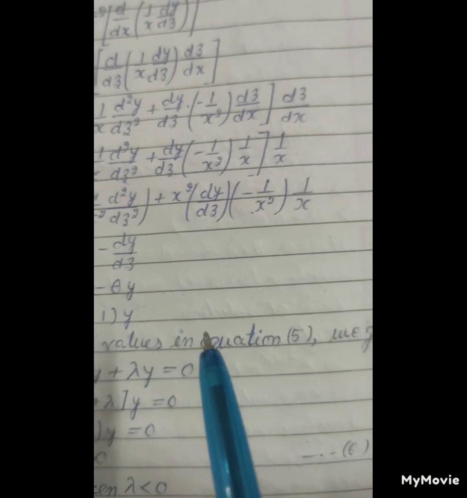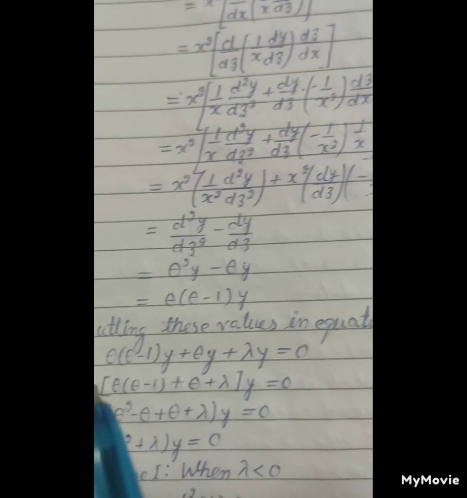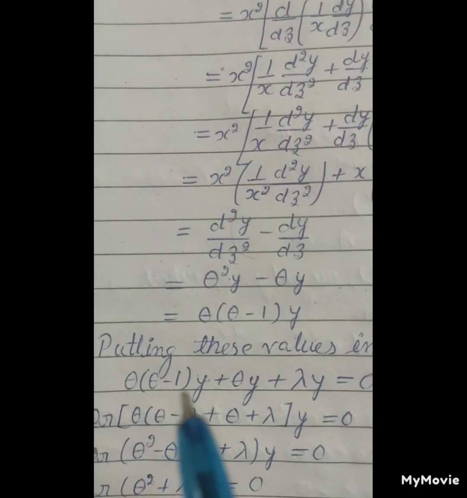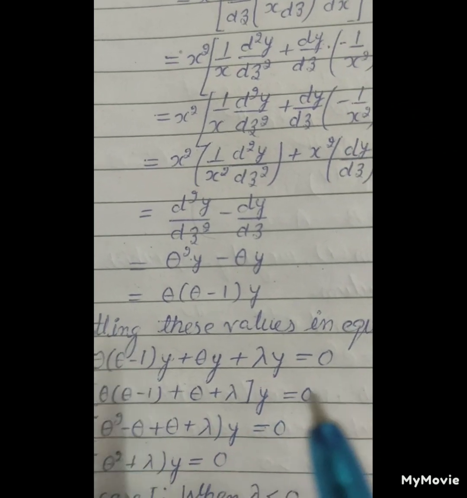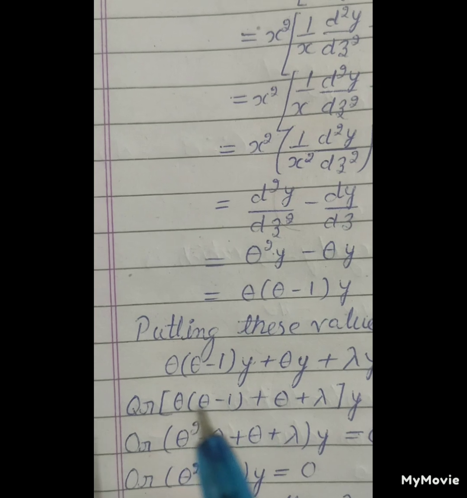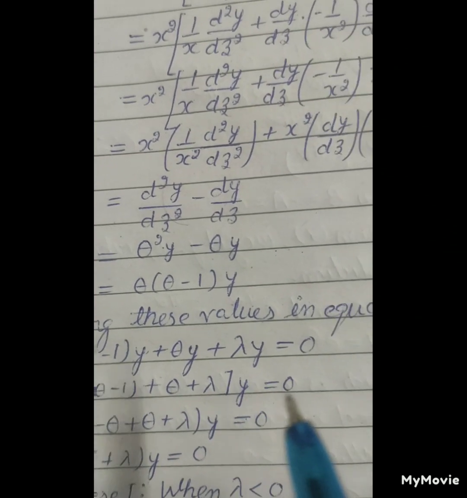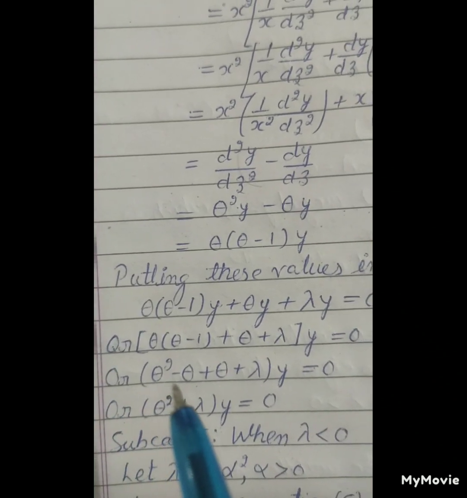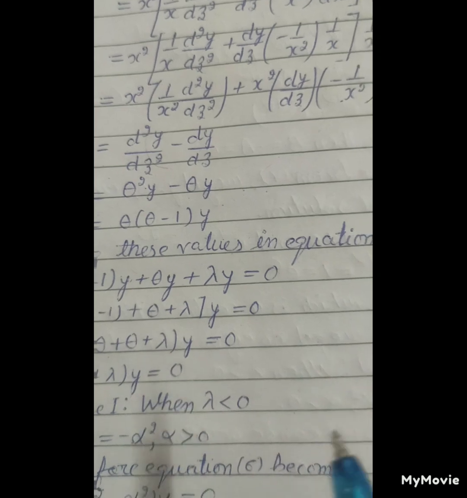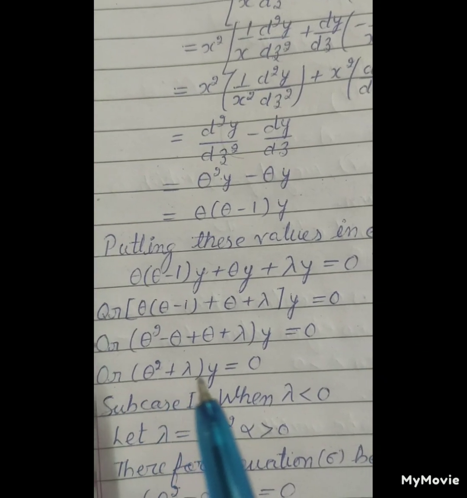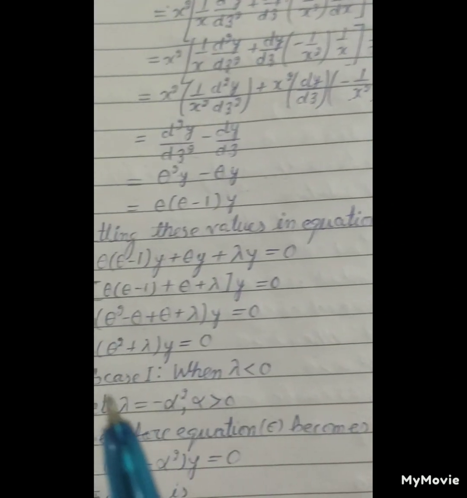Now putting the value in equation 5, we get θ(θ − 1)y + θy + λy = 0, or (θ(θ − 1) + θ + λ) y = 0, or (θ² − θ + θ + λ) y = 0, or (θ² + λ) y = 0.